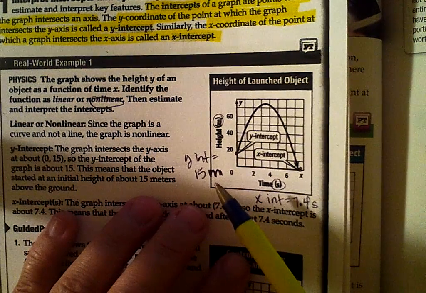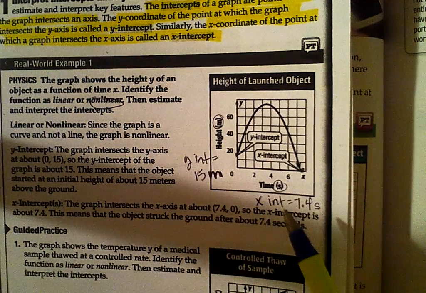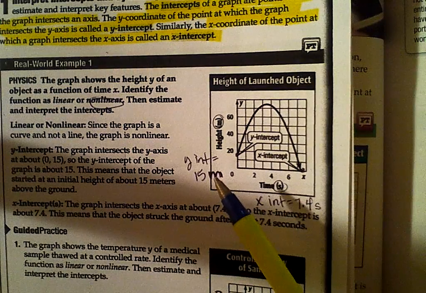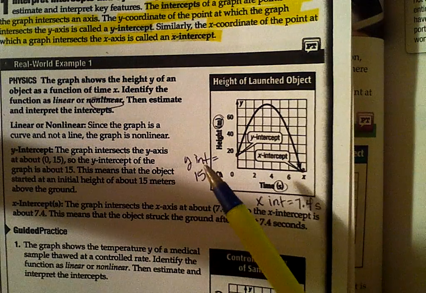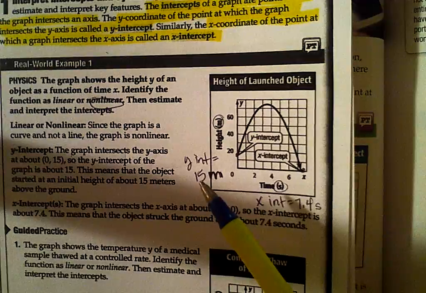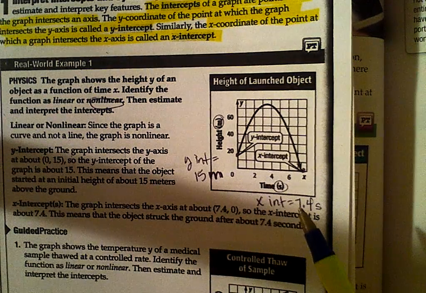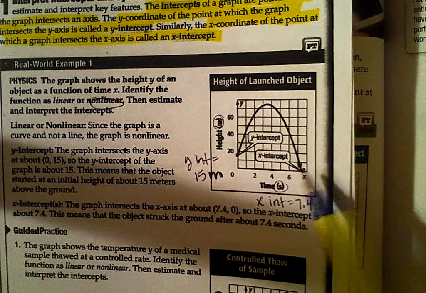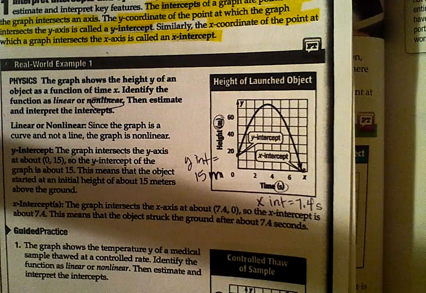Sometimes we list points, typically we list points as ordered pairs, but the y-intercept and the x-intercept are kind of unique. We know that the y-intercept will occur at an x of 0, and so we usually just write y-intercept equals 15 instead of writing the ordered pair (0, 15). Same for the x-intercept. We automatically know that the x-intercept will always occur where y is 0 because it always occurs on the x-axis. Okay. So those are your intercepts.